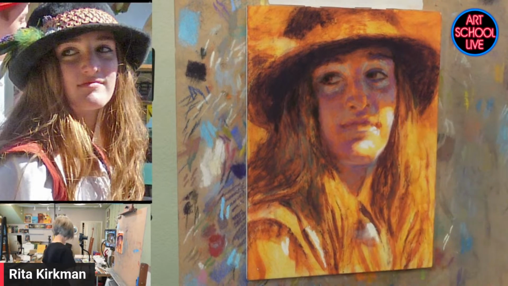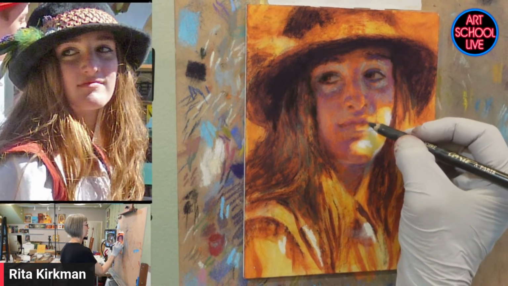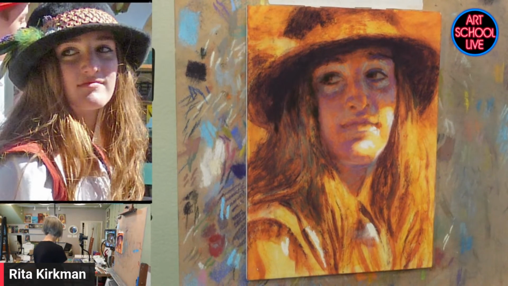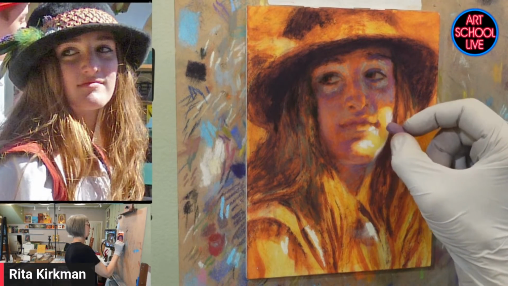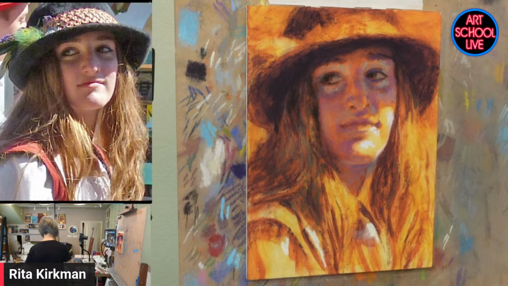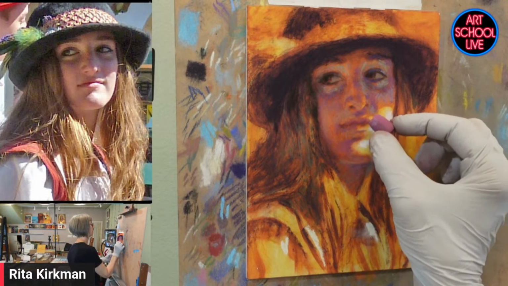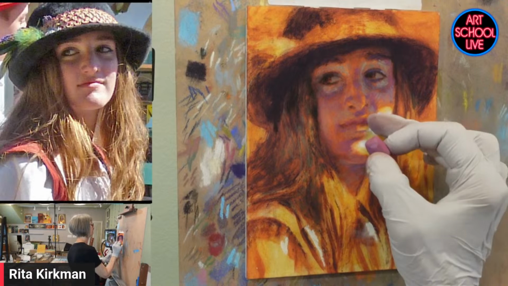Okay, let's see if I can lift that corner of this mouth a little bit. This is just a black Conte pencil. I just want to do that. And then I'm going to go in with this fuchsia color again and get that shadow there. And I've got, let's see, this is a brighter pink. I might be able to adjust the lip shape there.